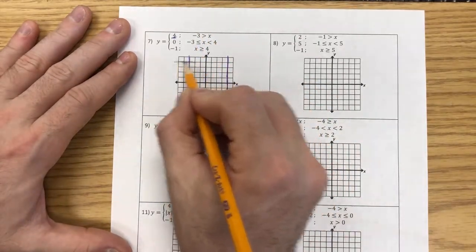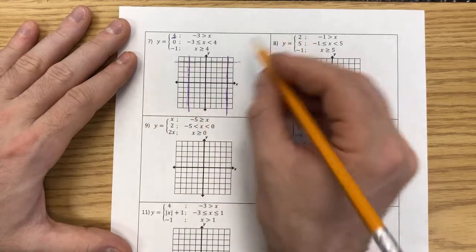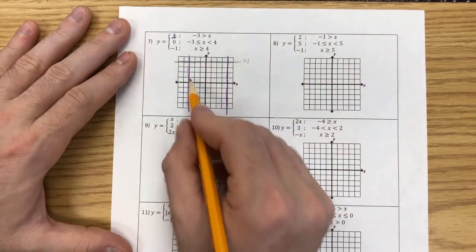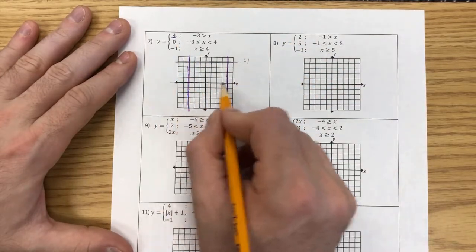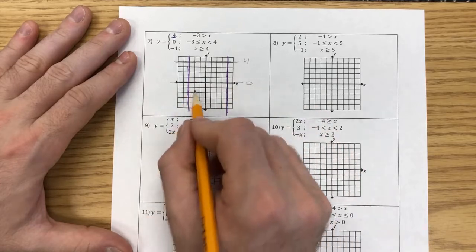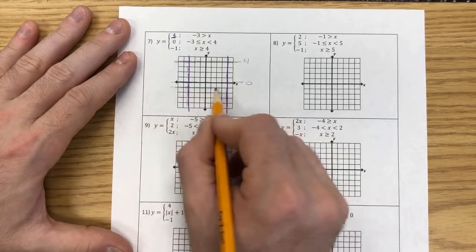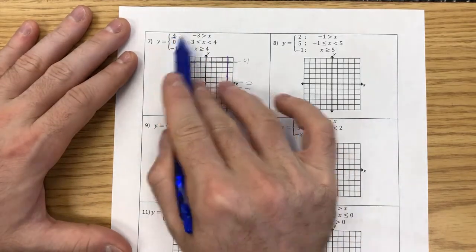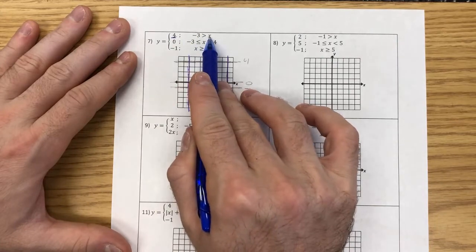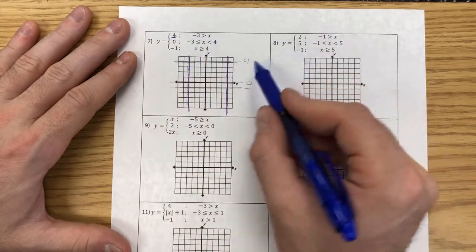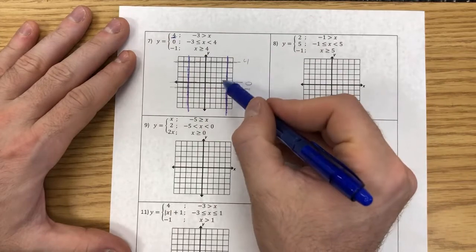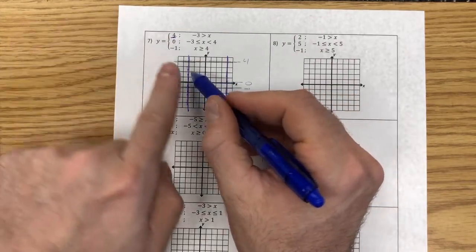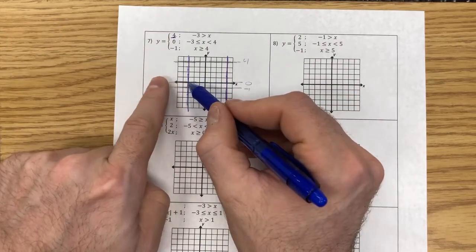There's my 4. My 0 is right here in the middle. And my -1 is down there at the bottom. Now my 4, I'm only concerned with x is less than -3, which means if I go find my -3, I say, okay, am I looking at greater than or less than?